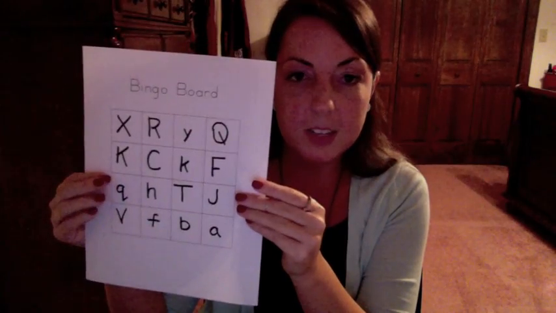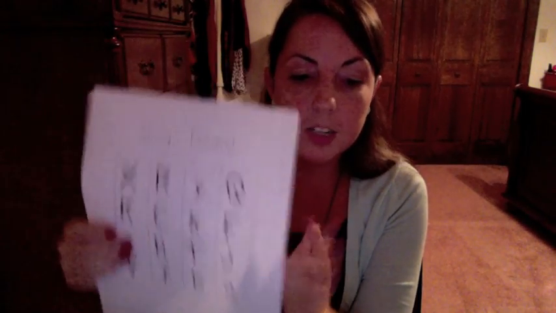But once you've got these made and you've got them laminated, you're going to need something to mark them with. So of course you can use markers, you can use pens, but something I would probably recommend that would be a lot more fun in the classroom is a little snack. So you could use Cheerios, you could use marshmallows, M&Ms, something fun that the students would like. They're going to be using that to mark the bingo board as you play along.